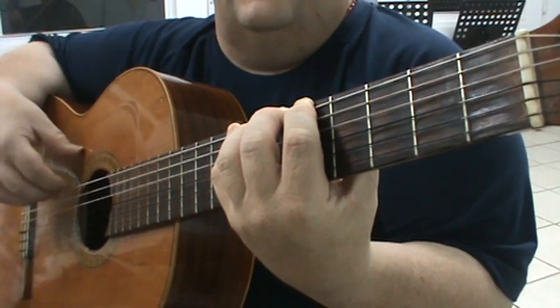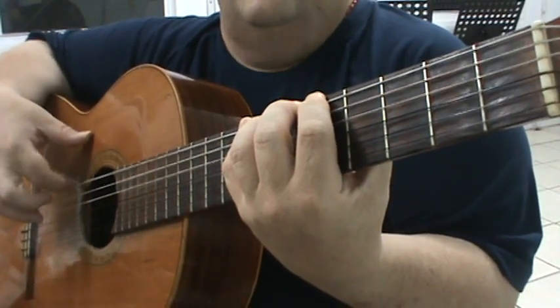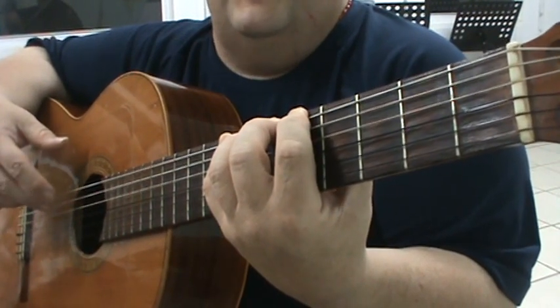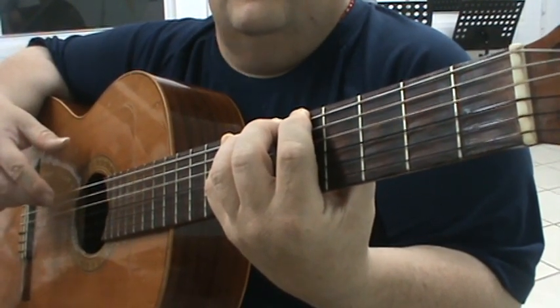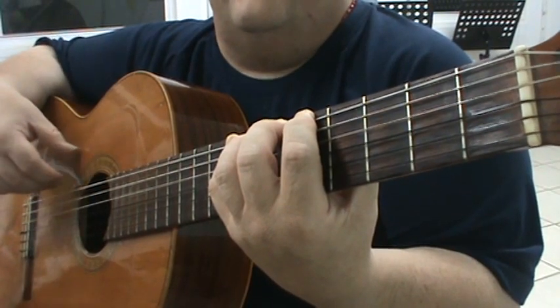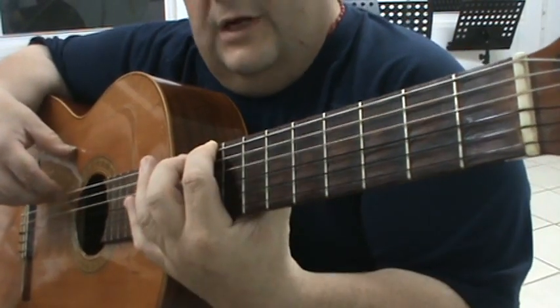Do not skip. In other words, don't do this. Skipping. We need 2 fingers to go really fast in finger picking in classical guitar. Okay, we need 2 legs to walk. If we use 1 and we hop, we're not going to go very fast. Okay, so what's the next one? Next 4.